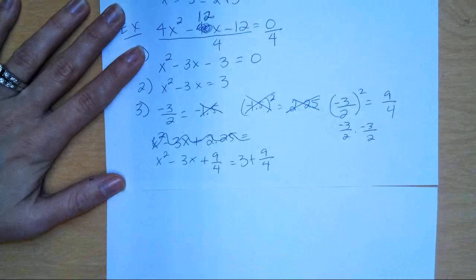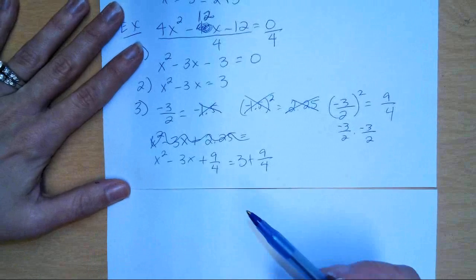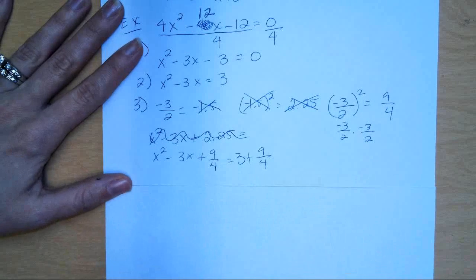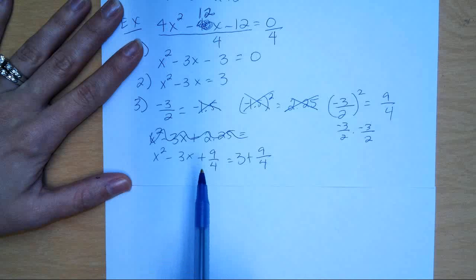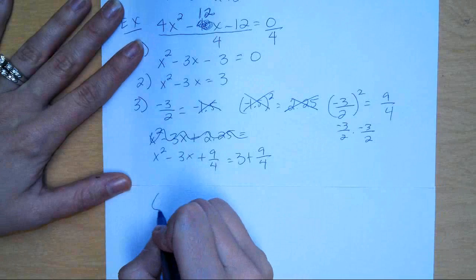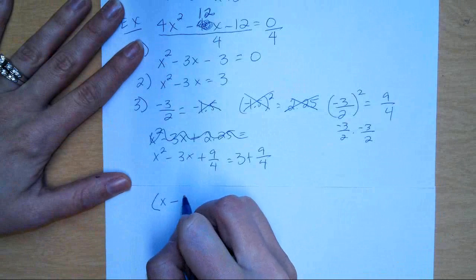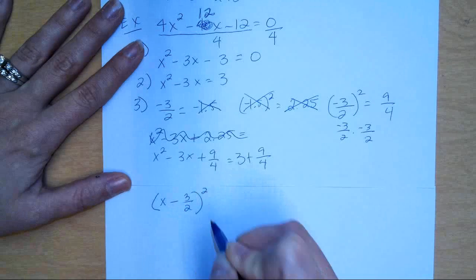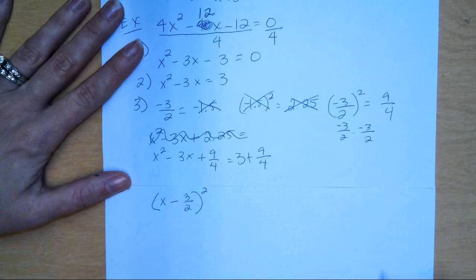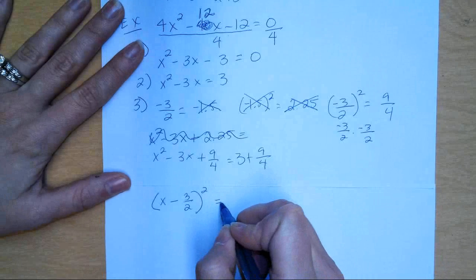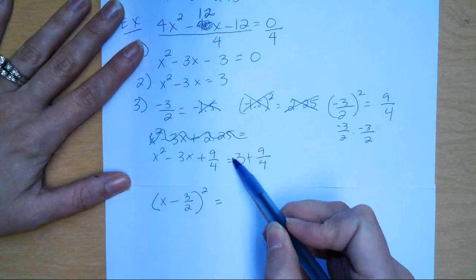Okay, on the left side, how do we factor this? This is where it's important to remember where we drew the asterisk or highlighter or underline or whatever we did, because what is this going to factor to? X minus 3 over 2 squared. It's always x minus b over 2. Equals. Now, how do we write this as one fraction?